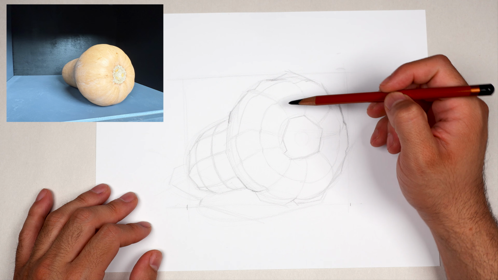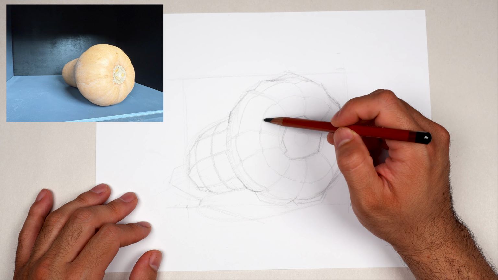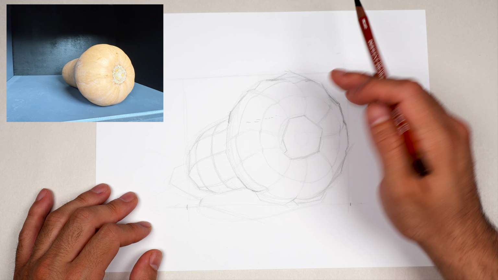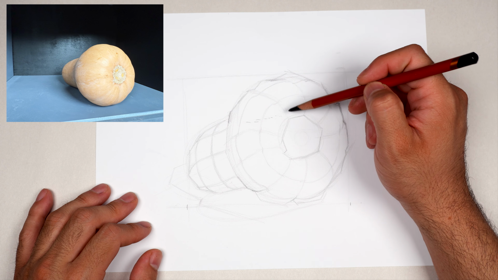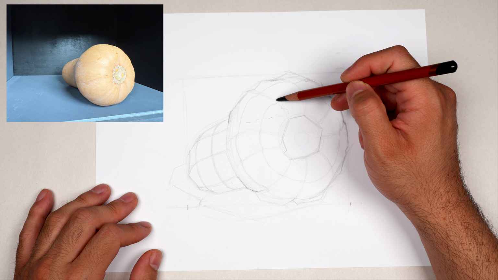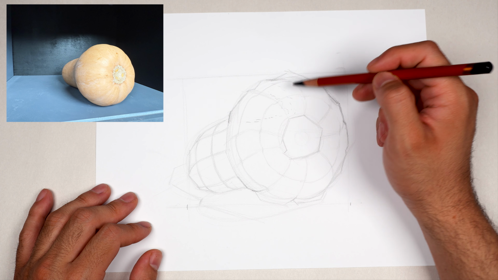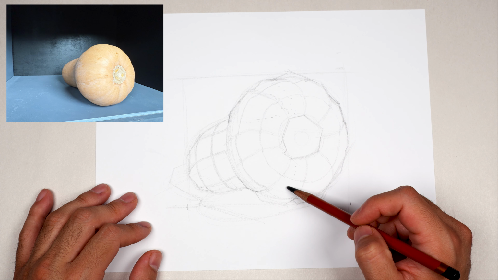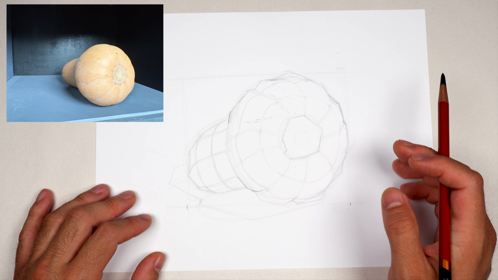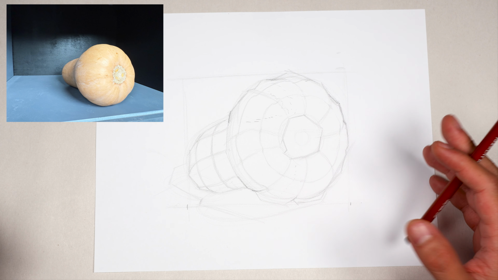Once I start adding detail, you know, I don't want to just add things across the drawing, because that's going to make it look flat. So I'm going to make sure that any blemishes, any textures, they're going to follow these contours that I've established. And that's gonna give us an end result that'll look like something that's believable.